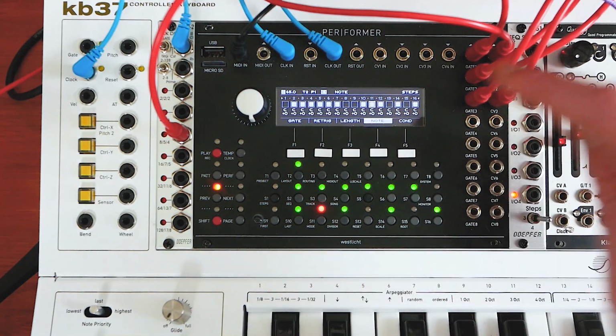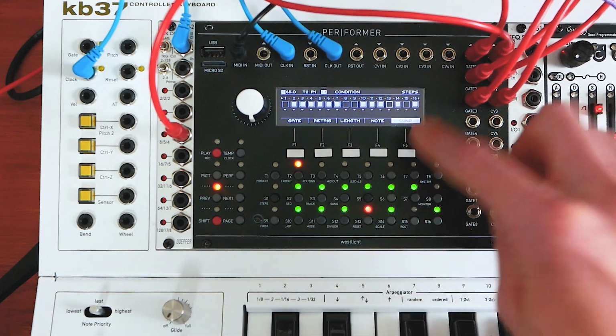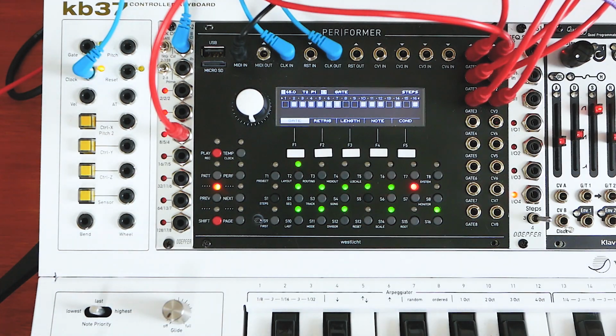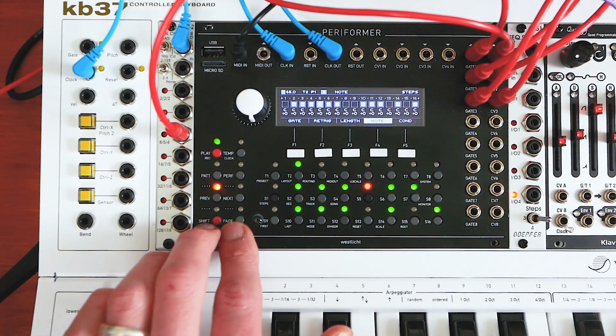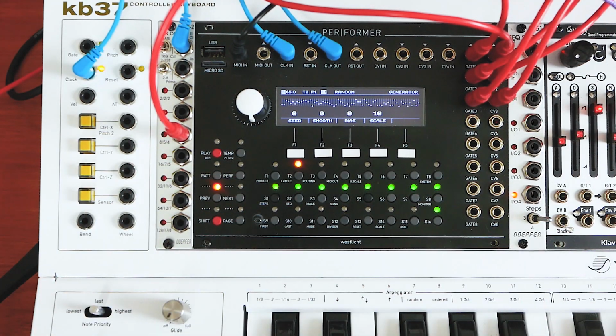And I realized because it depends on where you are in your screen as to what it applies the random sequence to, which I thought was annoying at first, but now I realize it's actually super cool because you can randomize all these different layers of the sequencer. So if I want to put some random notes in, you can straight away hear that we're getting some random notes.